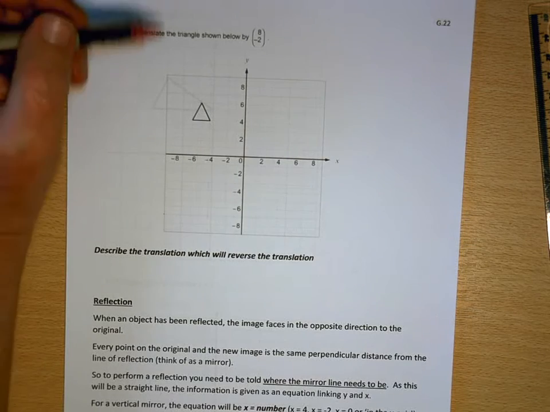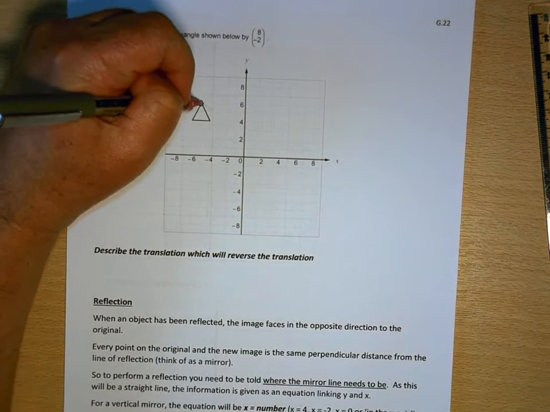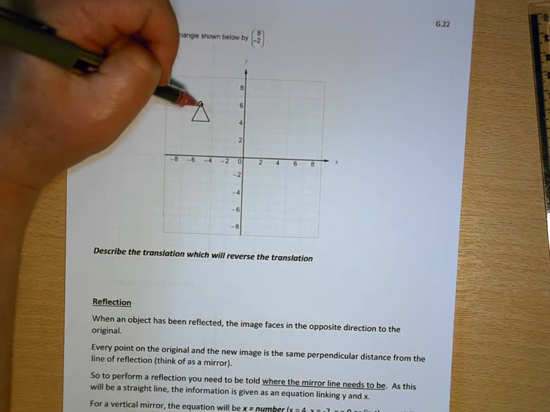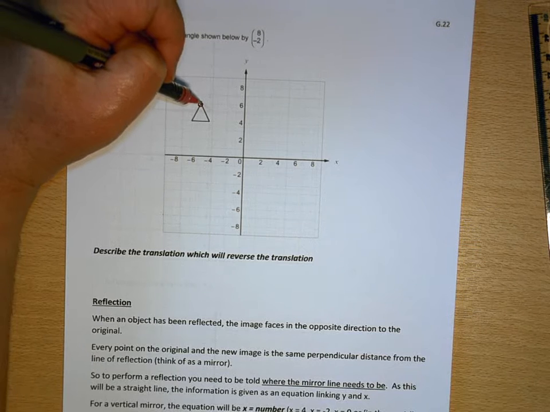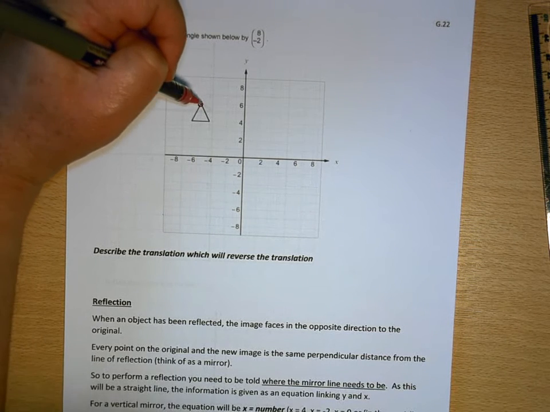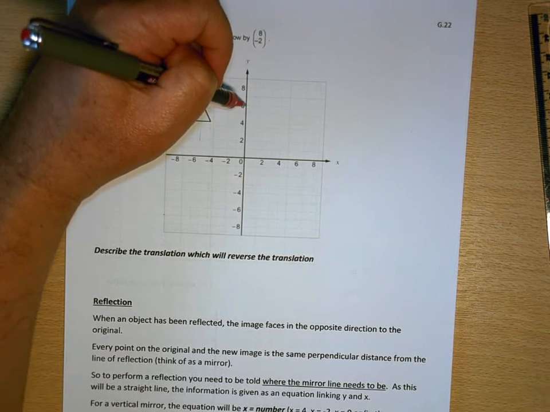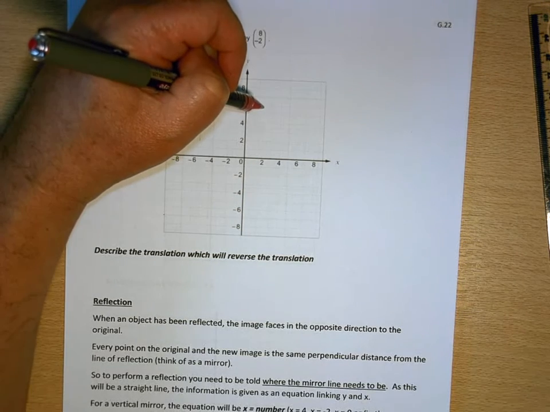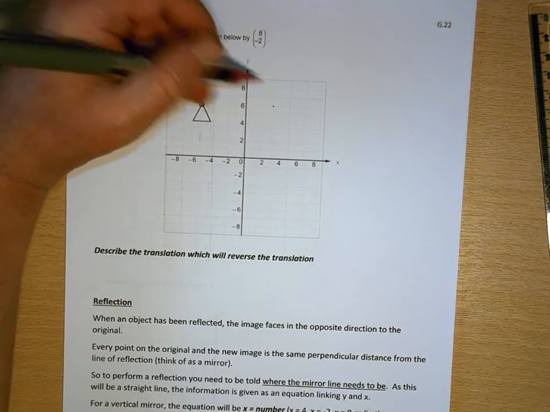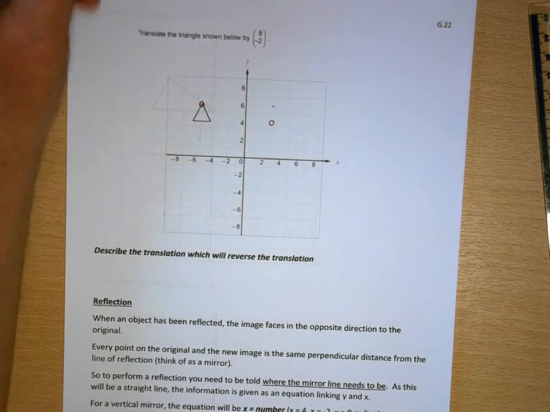Translate the triangle shown below by (8, -2). So if I take the top, it's positive 8, so it's going to go across 8 squares. This hasn't copied very well either, but that's 5 to there, 6, 7, 8. So that's 8 across and then 2 down. So that will move to there.